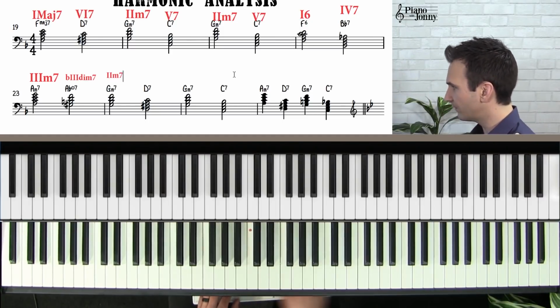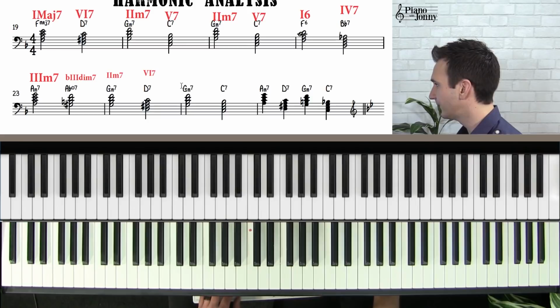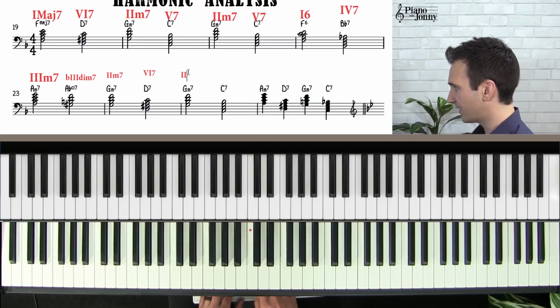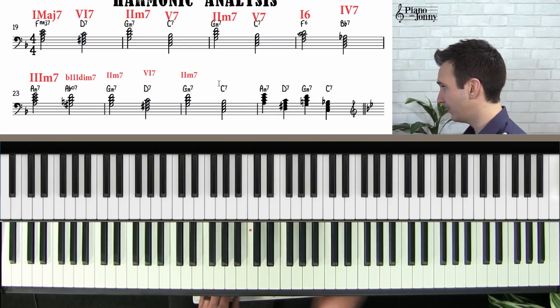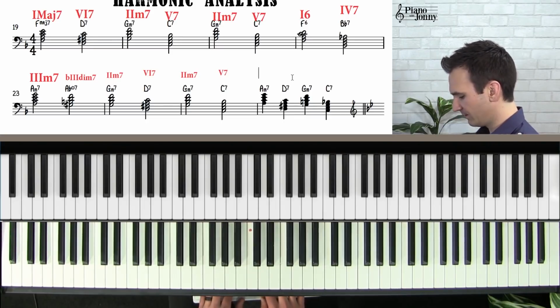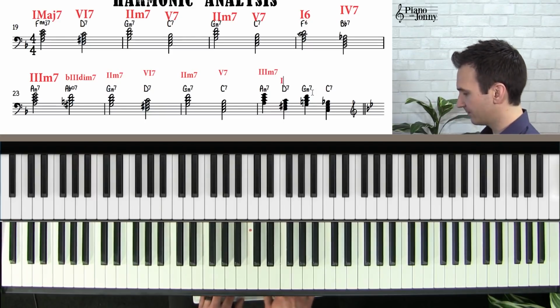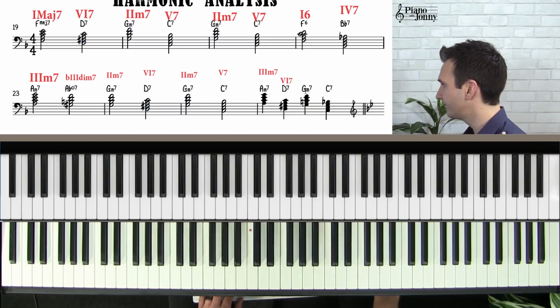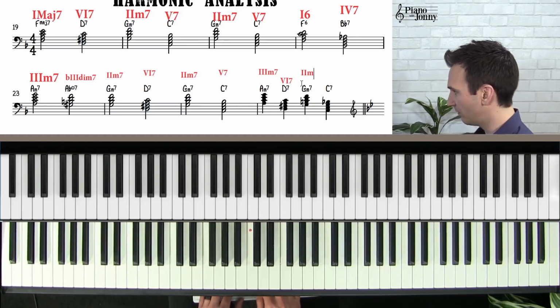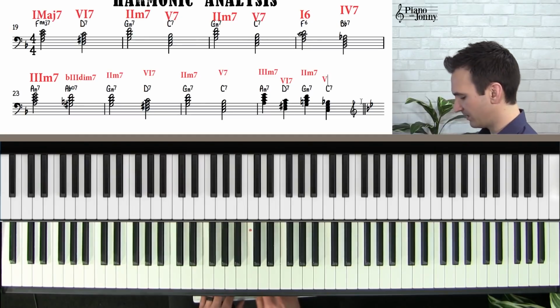This is a 2 minor 7. This is a 6 dominant 7. 2 minor 7. 5 7. And here we go. This is a little tricky. This is a turnaround here. This is a 3 minor 7. This is a 6 dominant 7. This is a 2 minor 7. This is a 5 dominant 7.